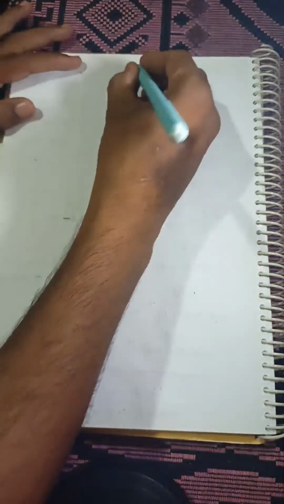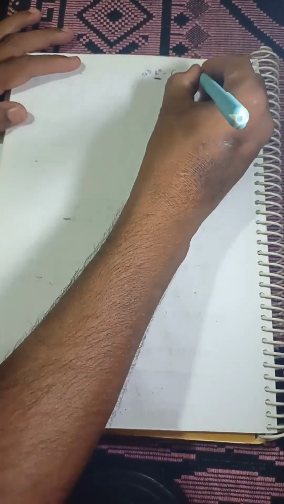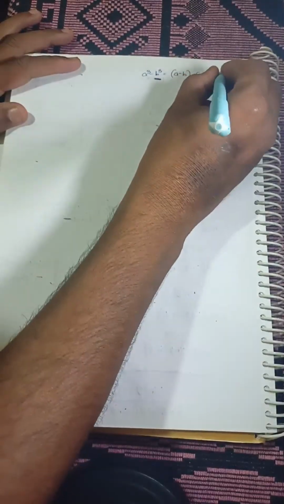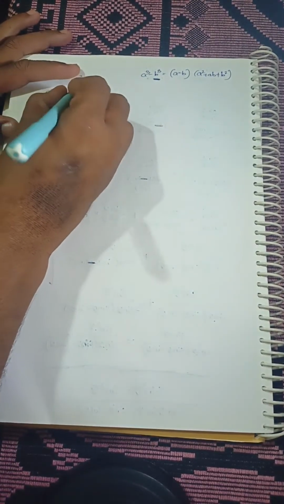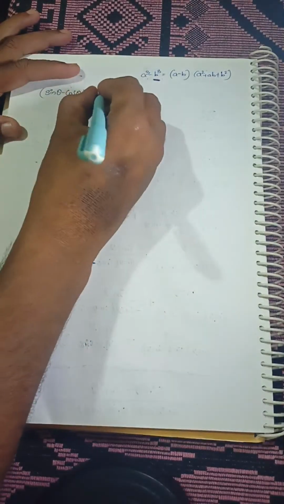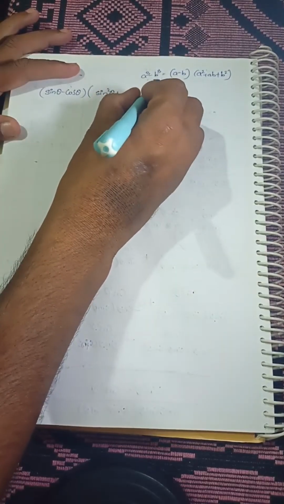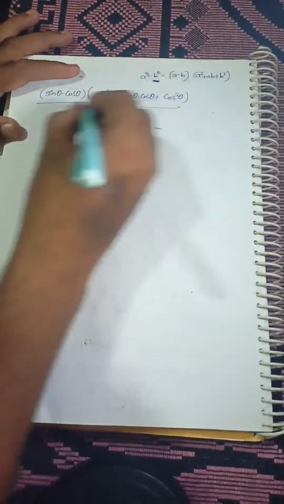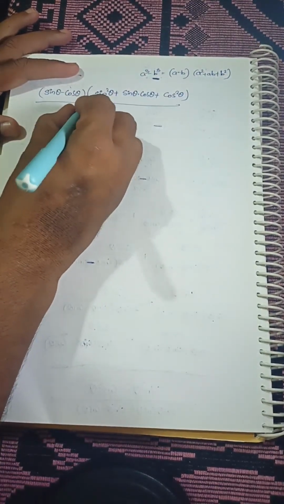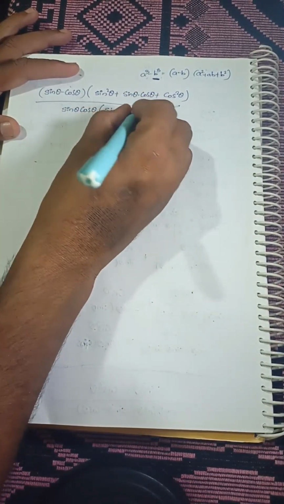What is the formula? In the numerator we have a cube minus b cube. The formula is (a minus b)(a square plus ab plus b square), that is sin cube minus cos cube. That means (sin theta minus cos theta) into (sin square theta plus sin theta into cos theta plus cos square theta) by sin theta into cos theta into (sin theta minus cos theta).